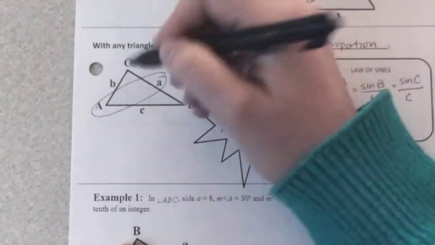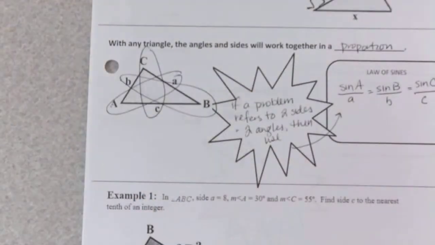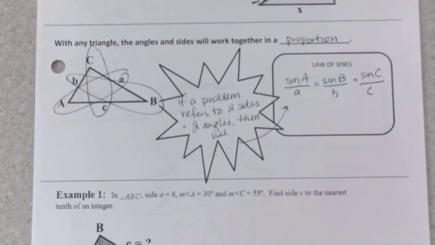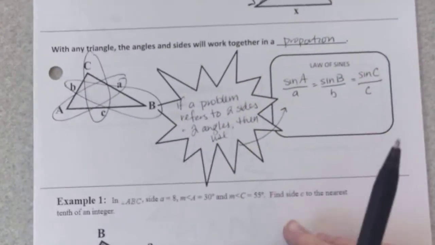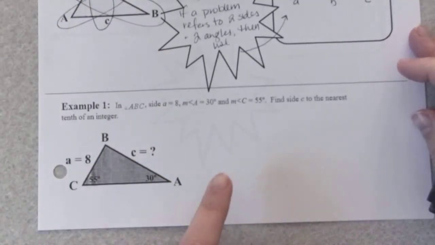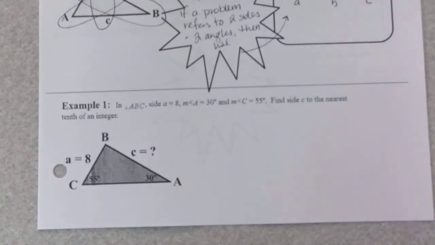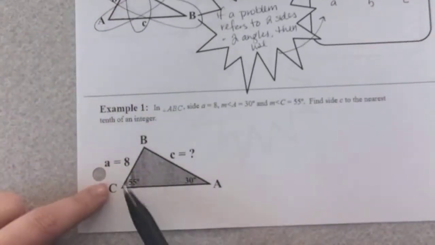So you'll be making proportions with a side and an angle that's across the triangle from each other. And when you're working with a problem, you'll only be using two of these to set up a proportion and solve. You won't be plugging in all three at one time. So I'm going to do two examples for you. In the first example, we're going to solve for a missing side, and then in the second example we'll solve for a missing angle. So you'll see one of both. Okay? So here we go.